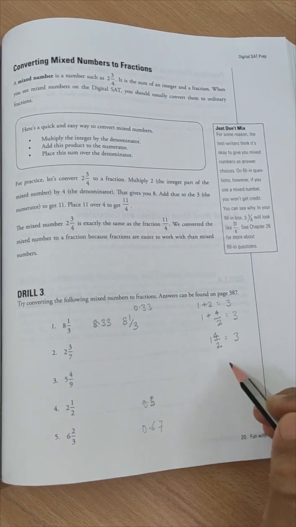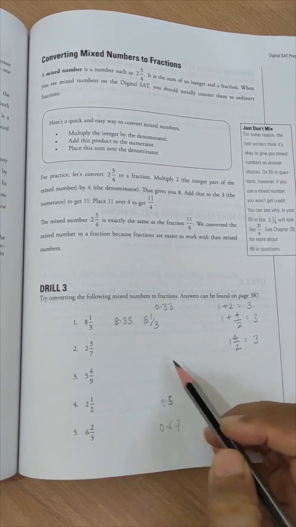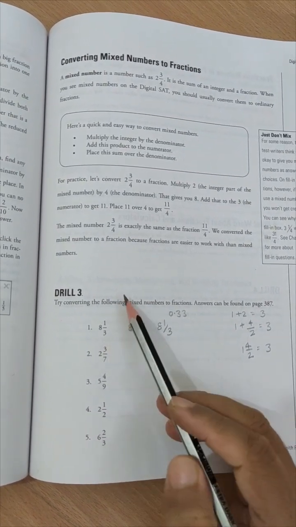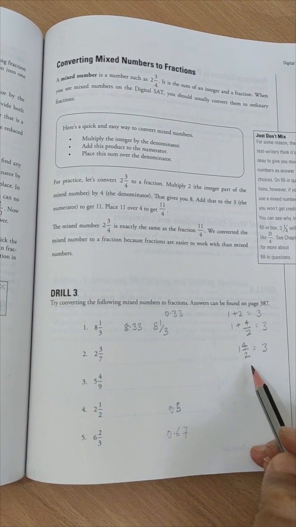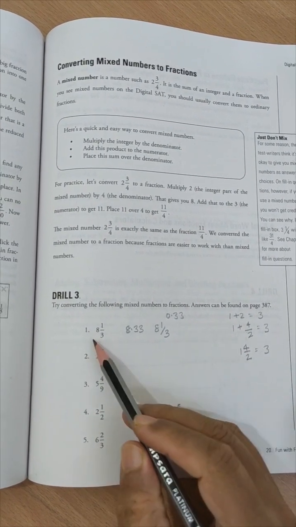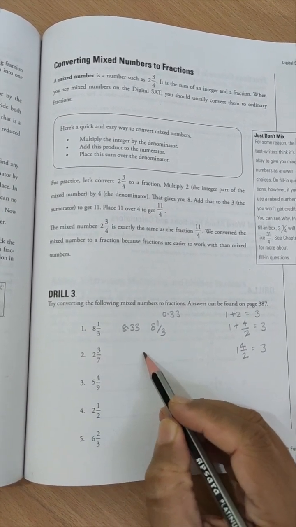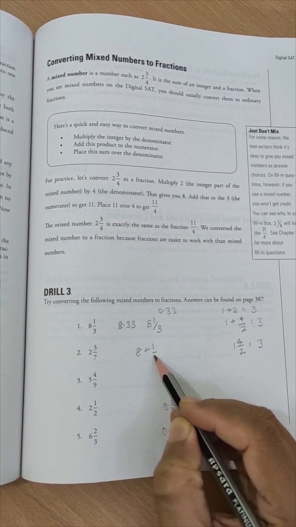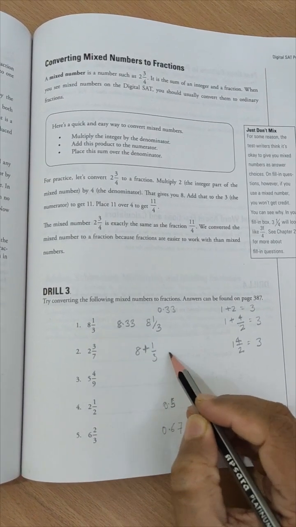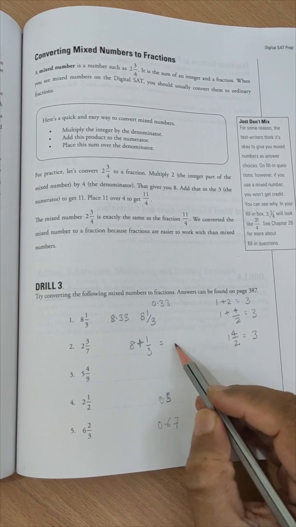So that's the logic behind it, and that's the same reason why I can extend this particular logic to this fraction here. I can actually write 8 plus 1 by 3, and then this will be written something like this.